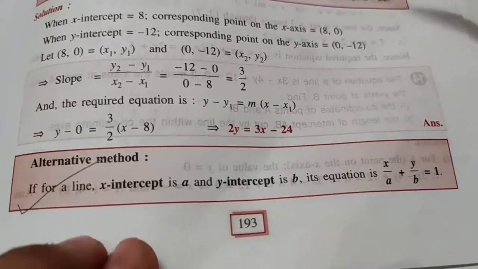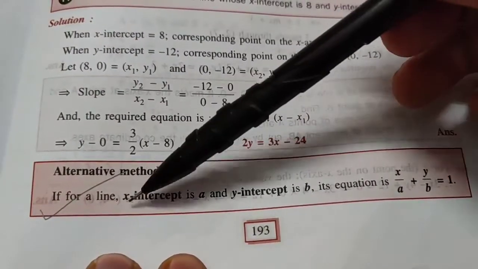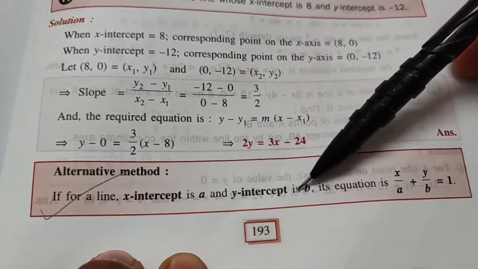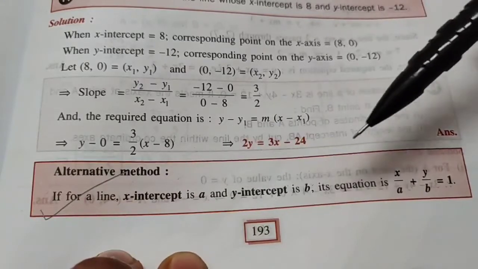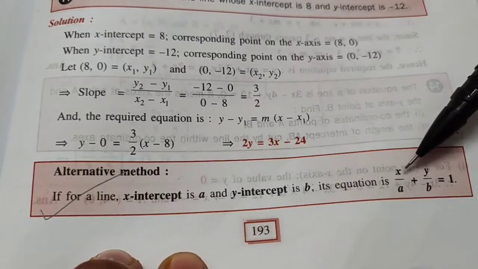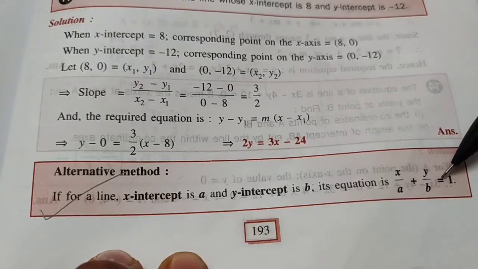There is one more method which is rarely used, but you should be aware of it. If the x-intercept and y-intercept are given, let's assume they are a and b, then directly we can say the equation is x/a + y/b = 1.